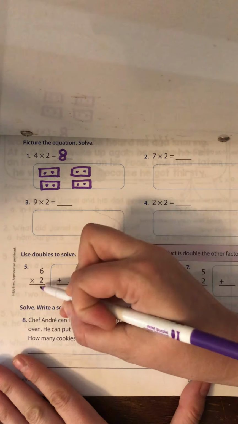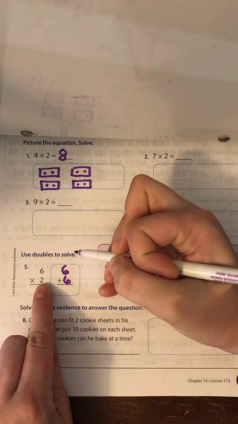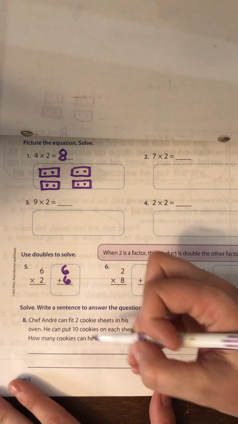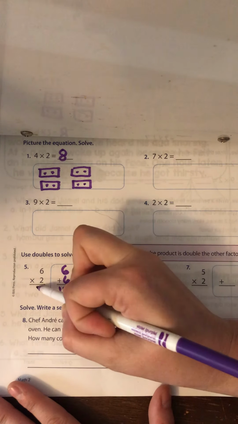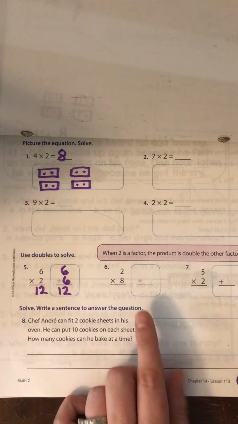Yeah, 12. So on this one, they want you to write 6 plus 6 because there's going to be 2 6's. See, there's one of the 6's and there's the other 6. And then 2 6's is 12. And 2 times 6 is 12. Okay? Let me do one more of that just in case.